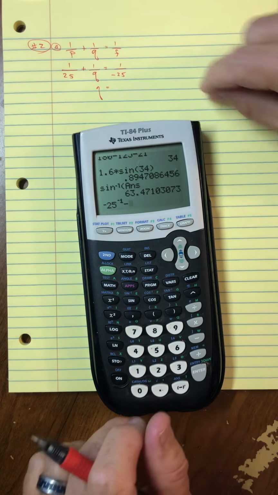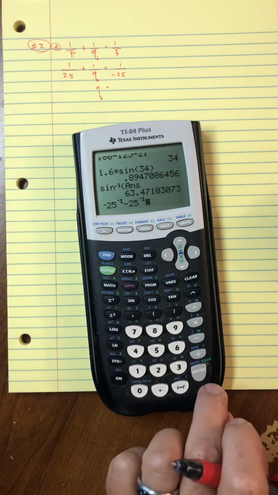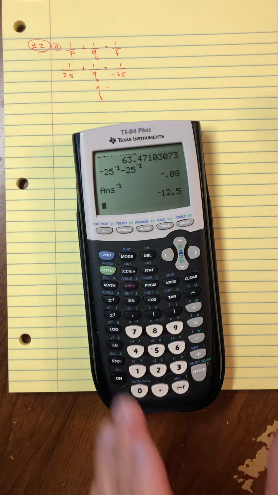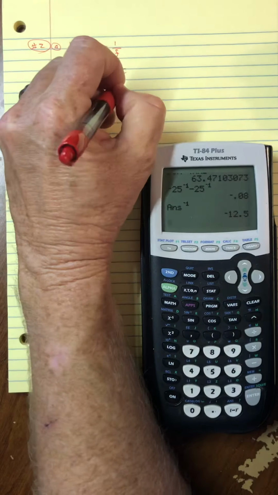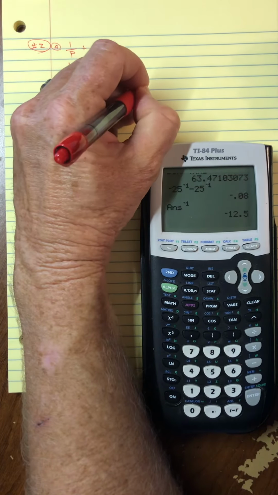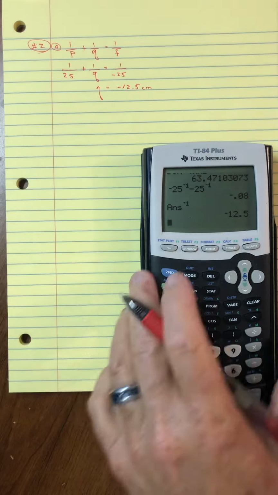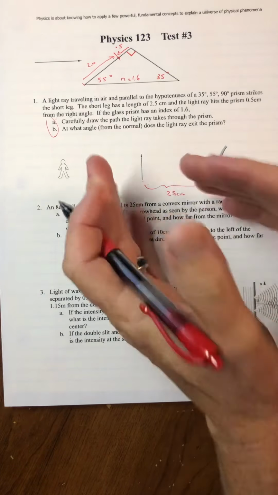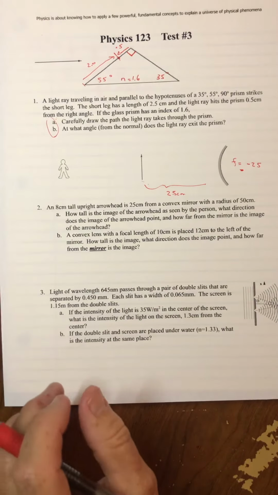Hit enter, reciprocate that. And so we're looking at a Q that is a negative 12.5 centimeters. So what that means then is an image will be formed over here on the virtual side of things.